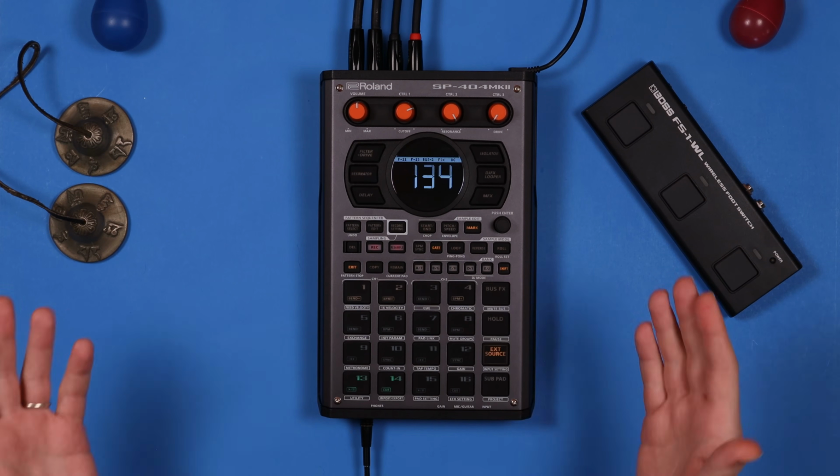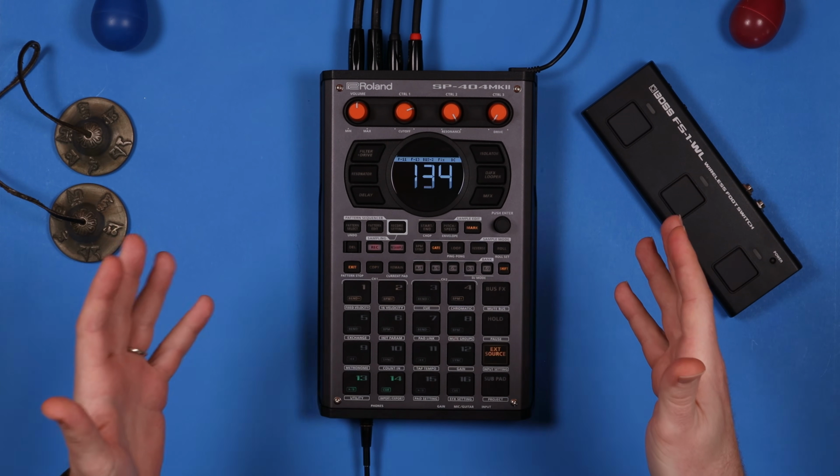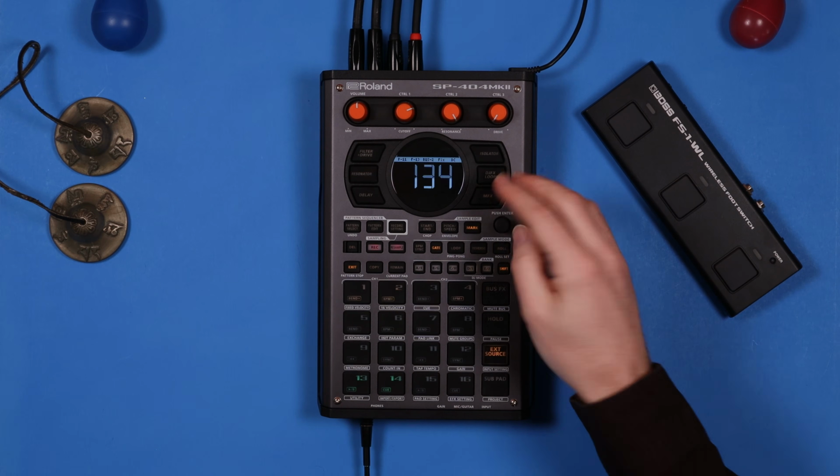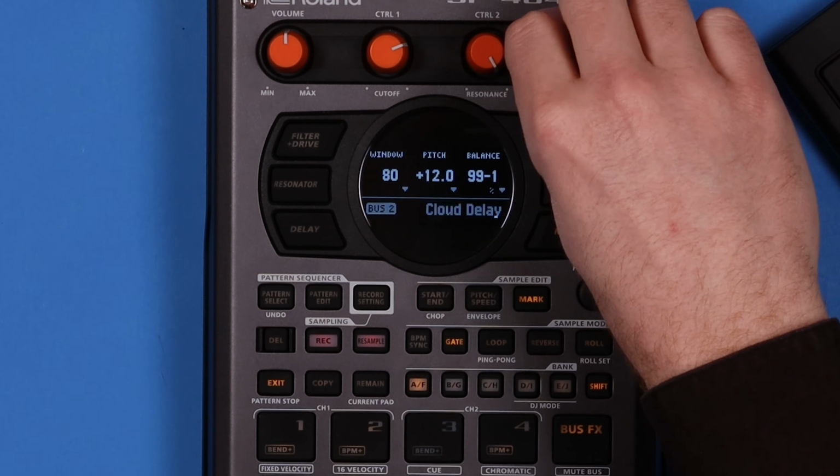Got lush reverbs, and these can affect internal sounds as well as the external sounds coming from the inputs. So let's take a listen to another interesting delay, this cloud delay.